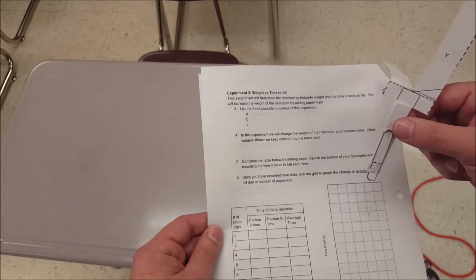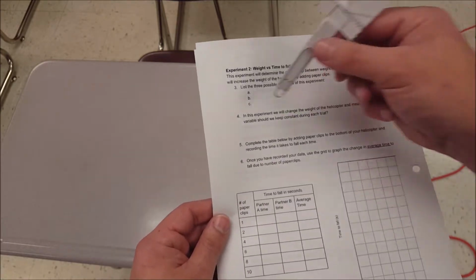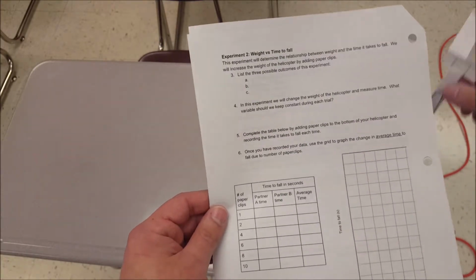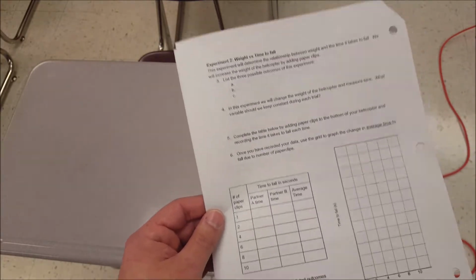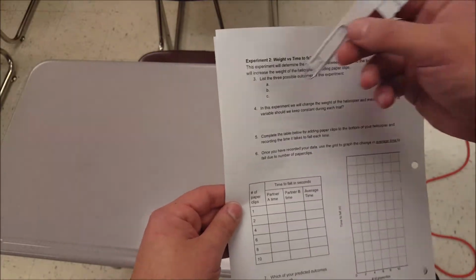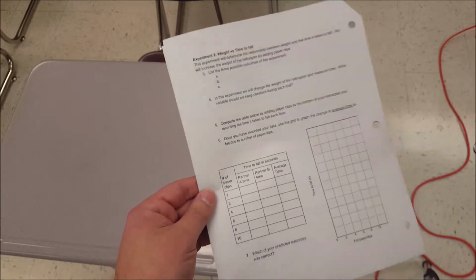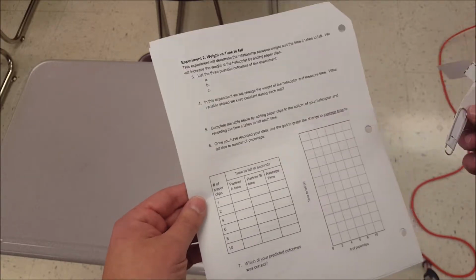A, as we add weight, it could fall to the ground faster. Or B, if we add weight, it may fall to the ground slower. This may not be your first instinct, but it is a possible outcome. And of course, C, it could have no change on how the object falls. Weight may not matter at all.